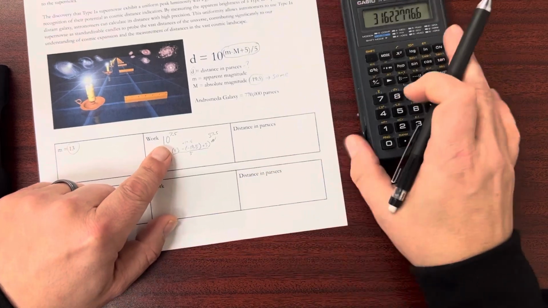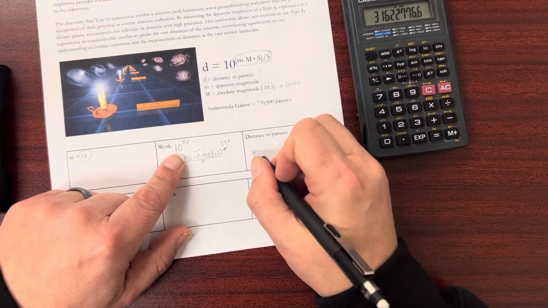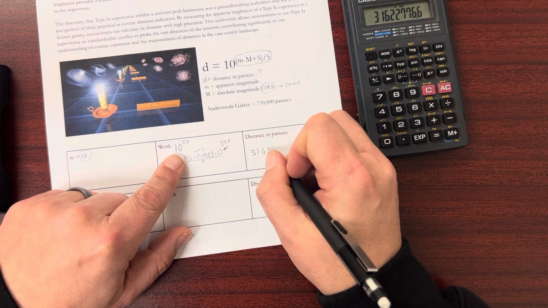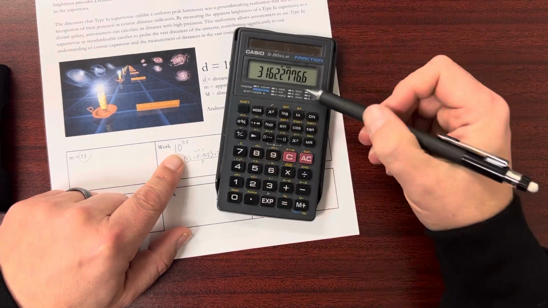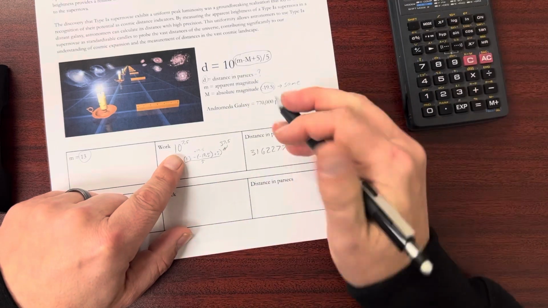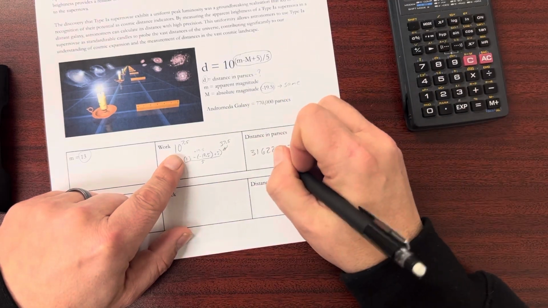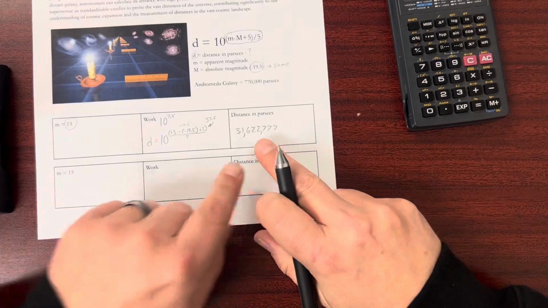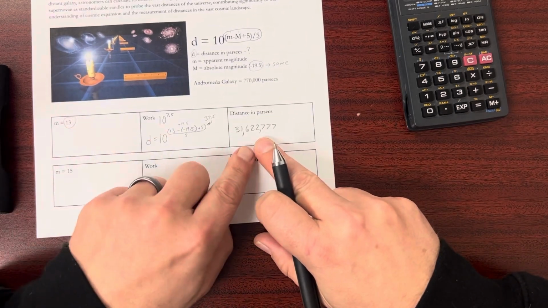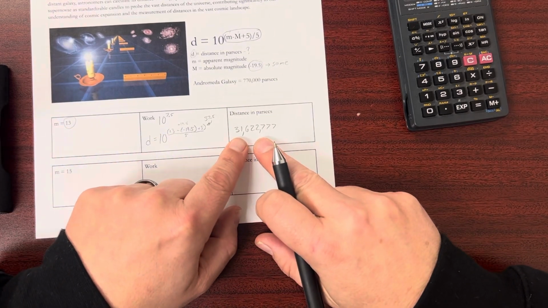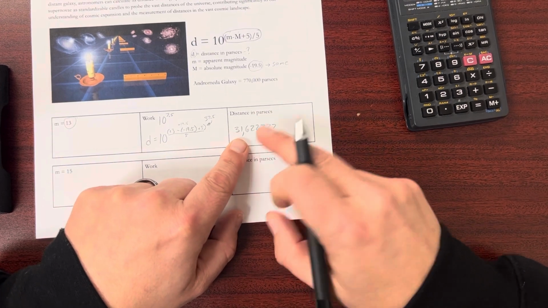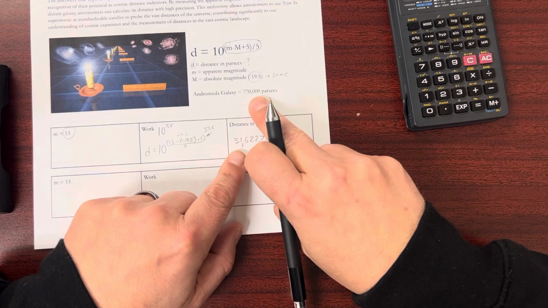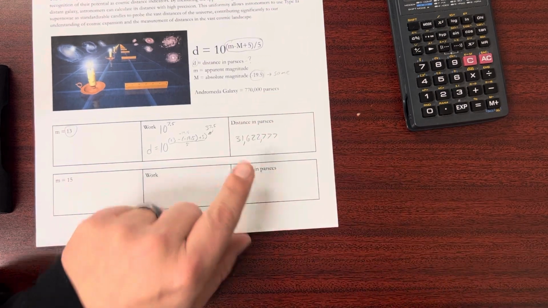And I'm going to take this number, 3162277, and round it up to 7. So the distance to that object is 31 million parsecs, approximately. Very far away. The Andromeda Galaxy is 700,000 parsecs away.